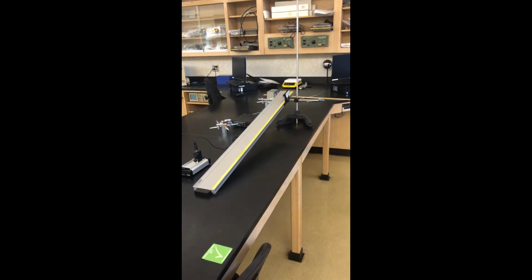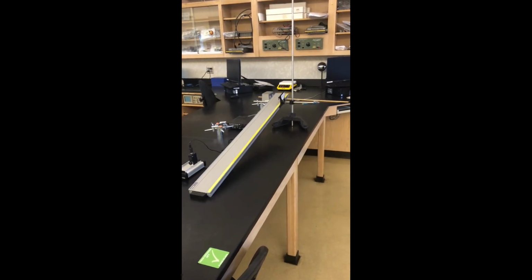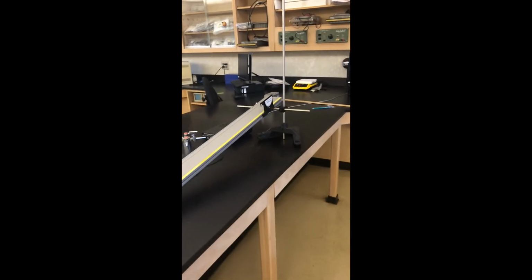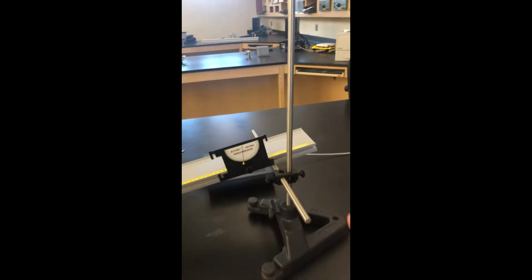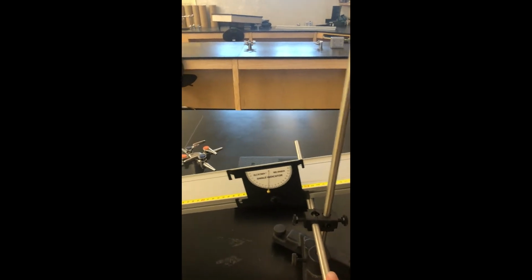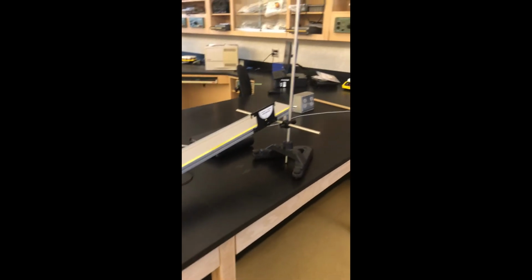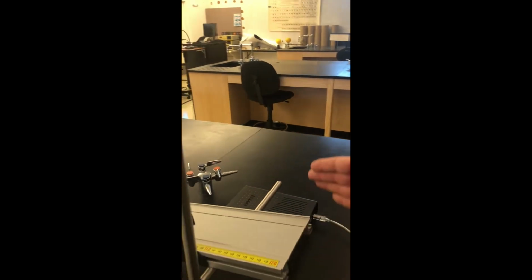This is the experiment as it looks when set up properly. Instead of using an attached piece on the track to hold it in place, what we've done is use a crossbar and a mass at the end to keep the track from sliding as the cart goes down. As per the lab instructions, I have used a meter stick to set the height of the track to be 20 centimeters.